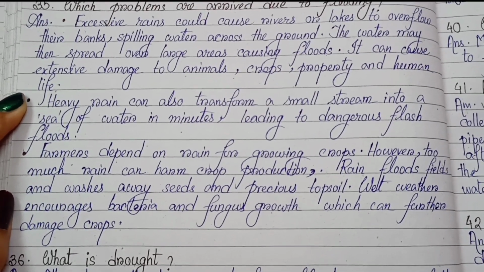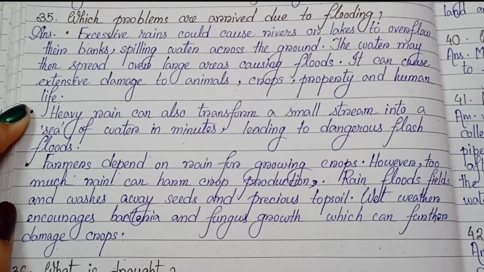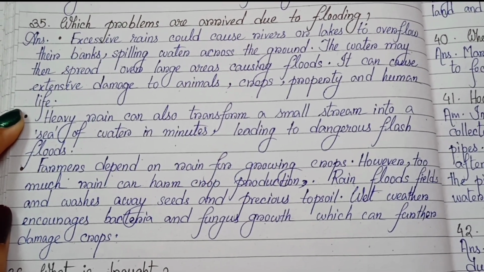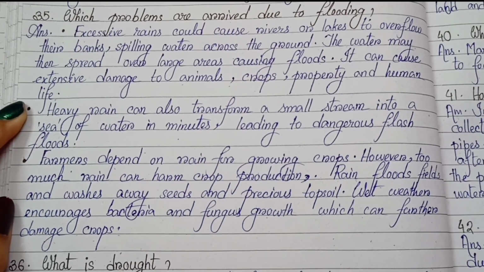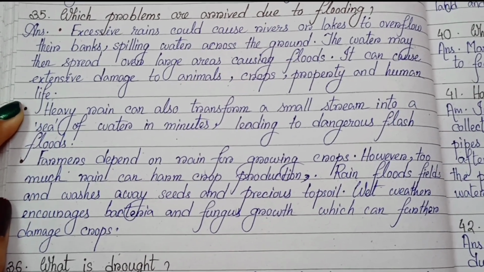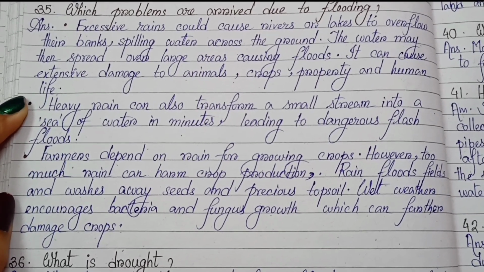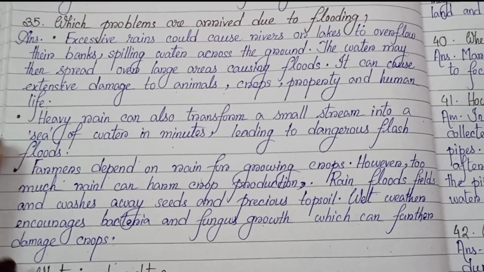Last point, farmers depend on rain for growing crops. However, too much rain can harm crop production. Rain floods fields and washes away seeds and precious topsoil. Wet weather encourages bacteria and fungus growth, which can further damage crops.